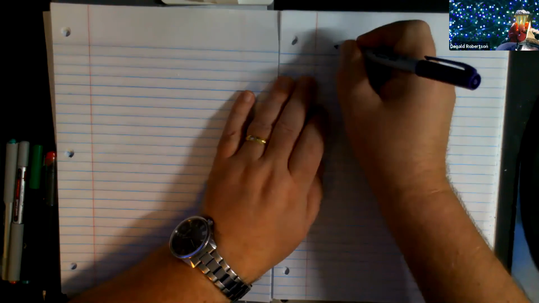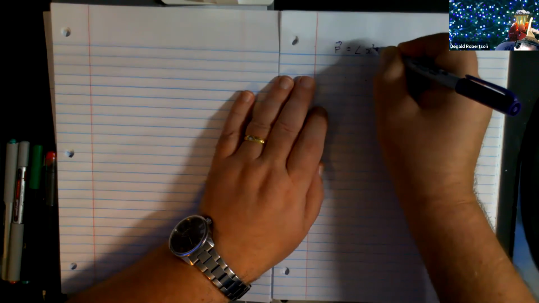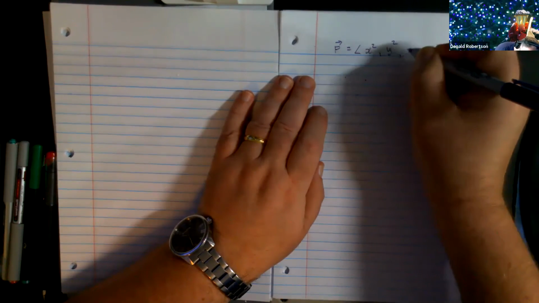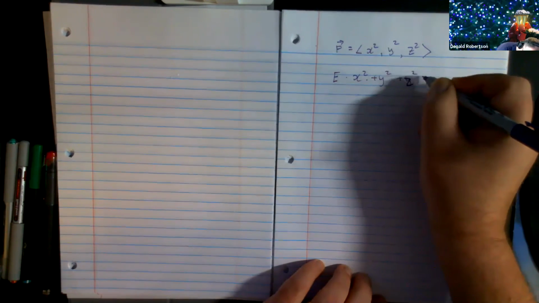Let's suppose we have a vector function, x squared, y squared, z squared, because I don't want to take any chances. And the surface, in other words, the solid that we are looking for, is x squared plus y squared plus z squared equals 1.